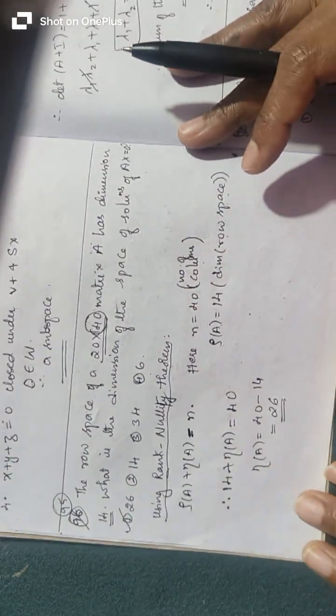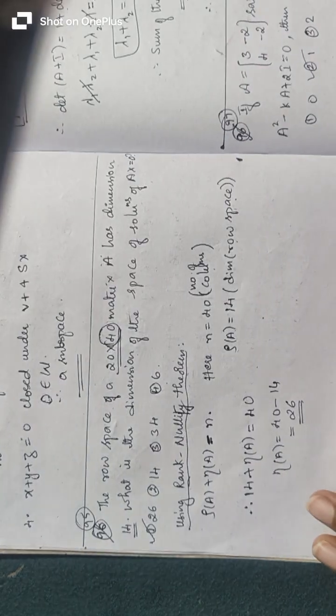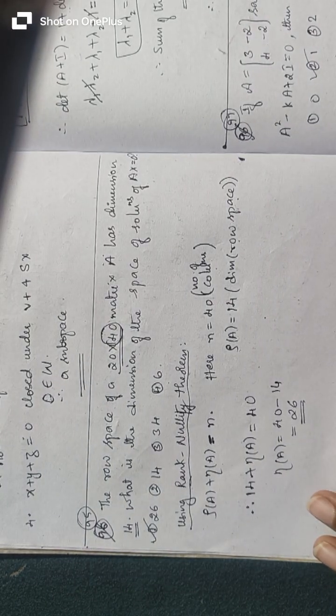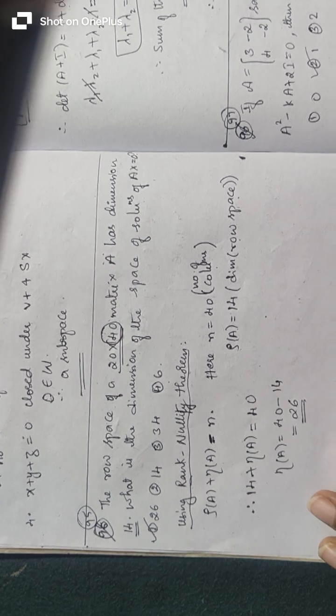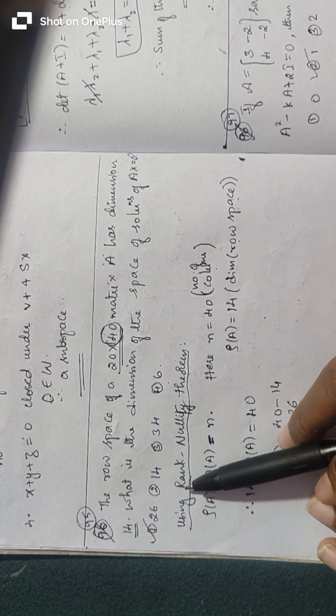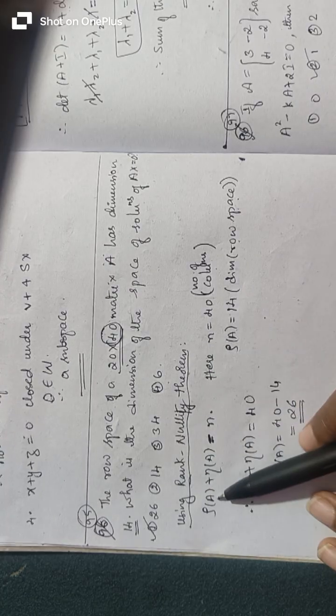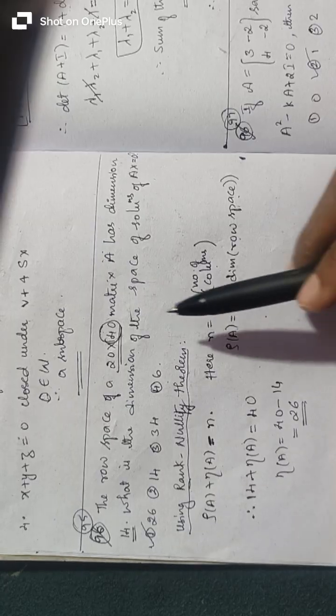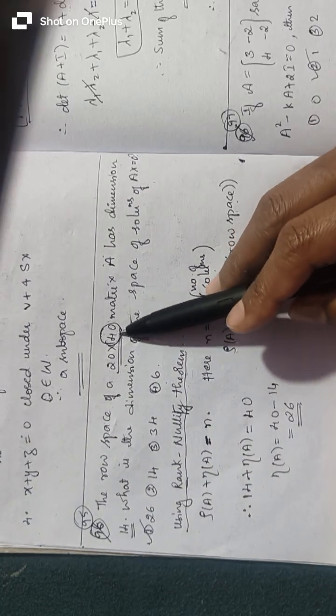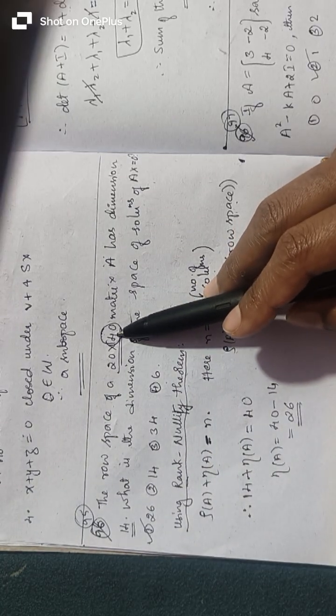So the next question is, the row space of a 20 cross 40 matrix A has dimension 14. That is nothing but the rank. What is the dimension of the space of solutions of Ax is equal to 0? They have given the options. Using the rank nullity theorem, rank of A plus nullity of A is equal to n. What is n here? The right side of the order of the matrix, that is the number of columns.